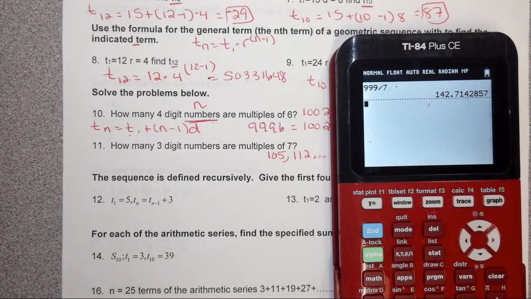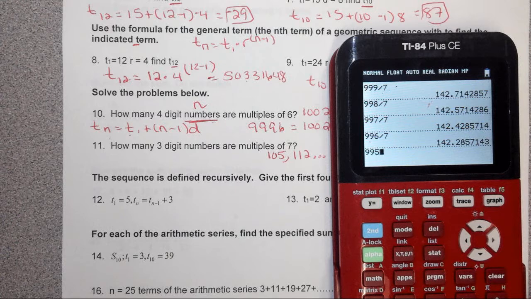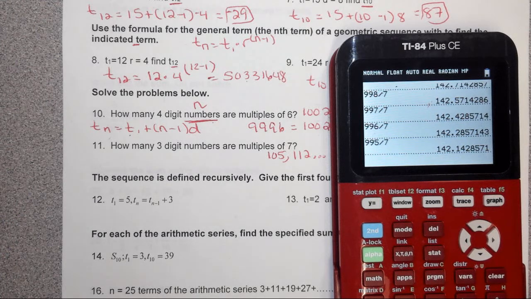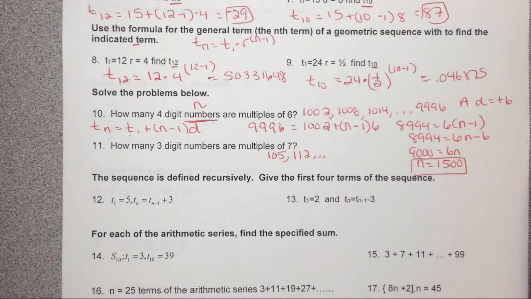That does not divide by 7. 998. Nope. 997. Nope. 996. Nope. 995. Nope. 994. There it is. So 994 is the last one.